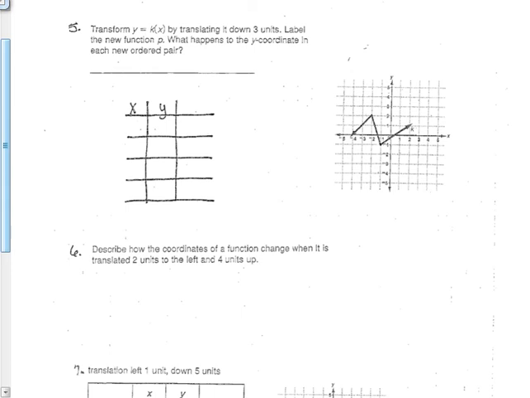If you didn't like making a new and old table, let's try to see what happens in this one. I'm looking at just what happens to the y coordinate, but I'm going to translate each one of these points 3 units down. So this point is going to go down 3, 1, 2, 3. This point is going to go down 3, 1, 2, 3. This point is going to go down 3, 1, 2, 3. Let's see if we can find another point here. Maybe this one goes down 3, 1, 2, 3.